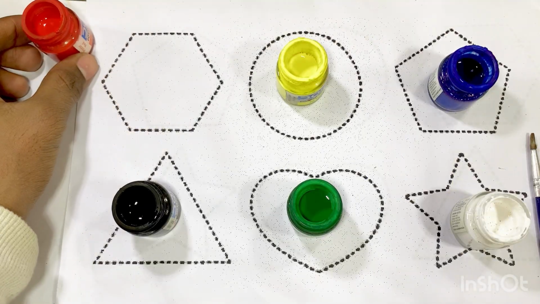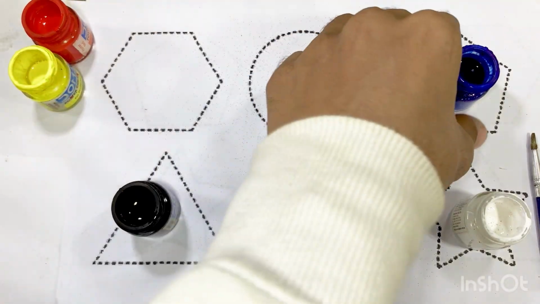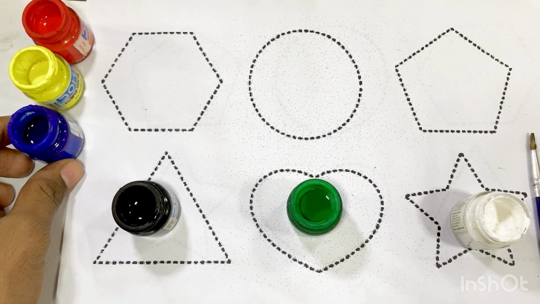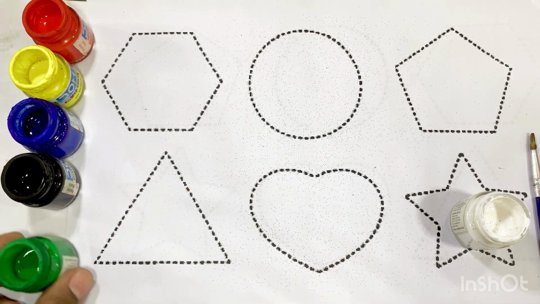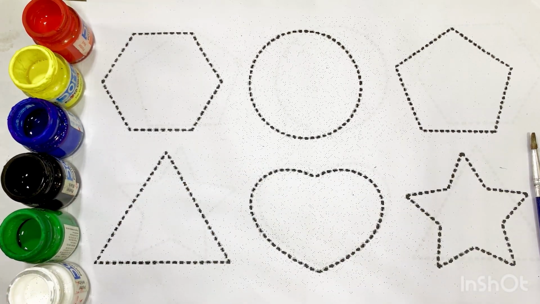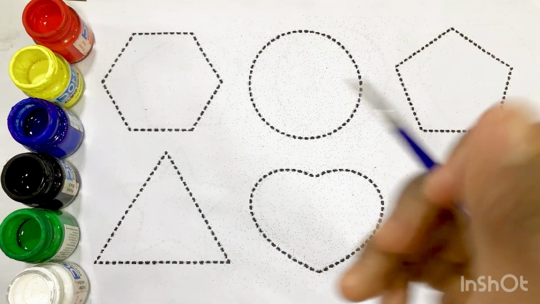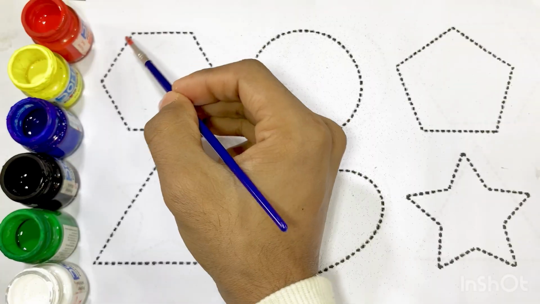Red color, yellow color, blue color, black color, green color, and white color. Kids, now draw 2D shapes. And first we draw hexagon and use red color.